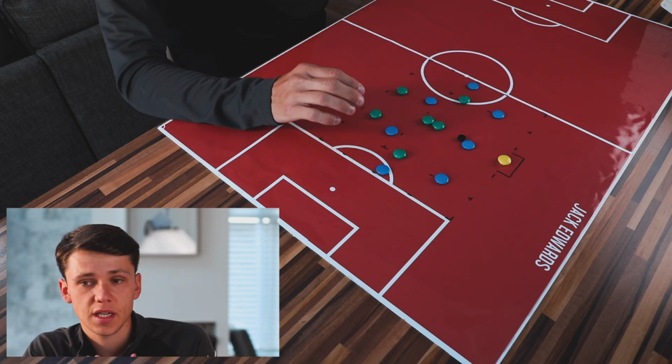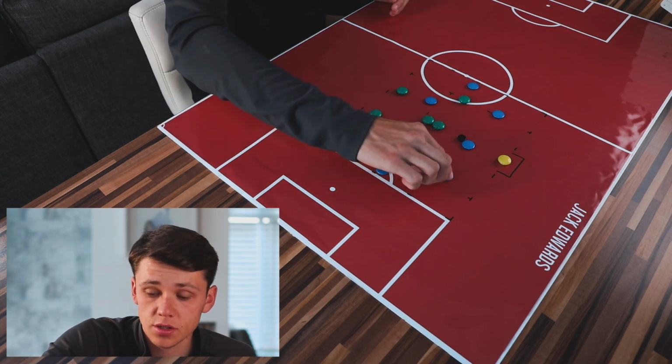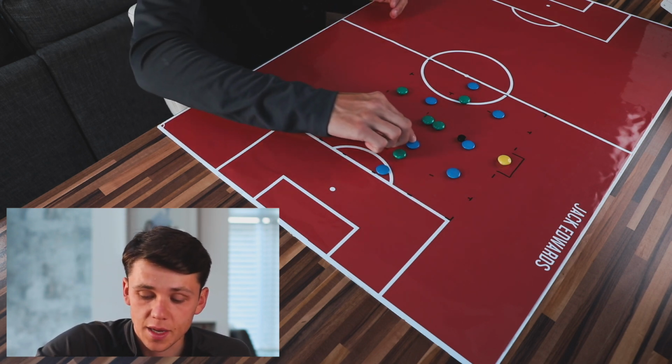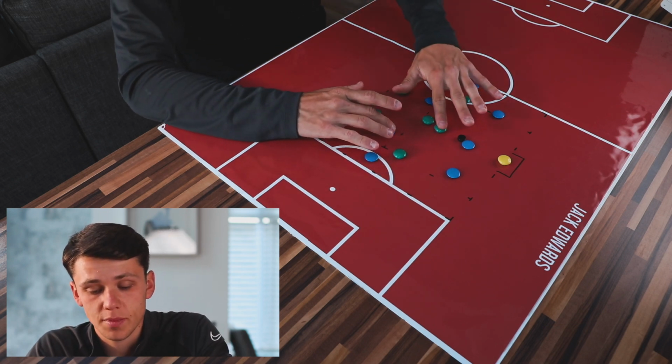To start off with, you can have the players locked into their zones. You can progress it where players aren't, so the centre-backs can come even wider. You can get midfielders dropping in. You can even get wing-backs dropping into these areas. So they're just looking to maintain possession.